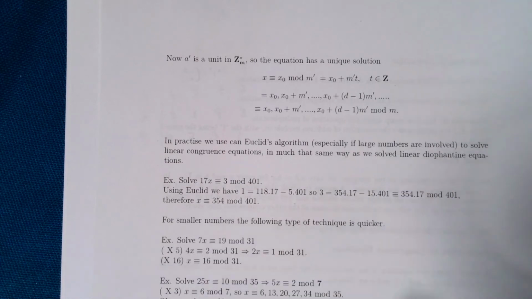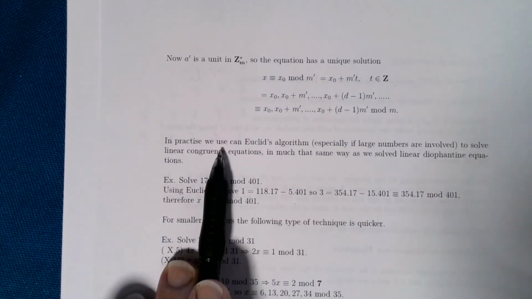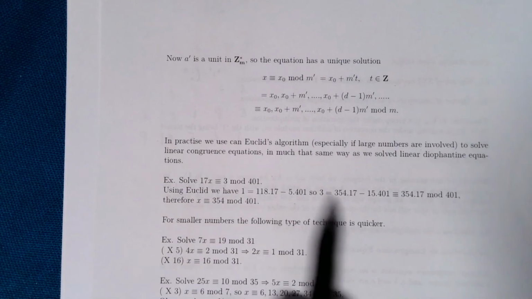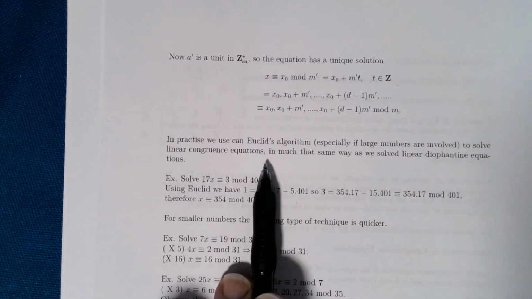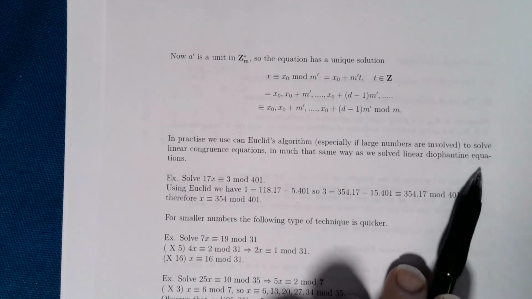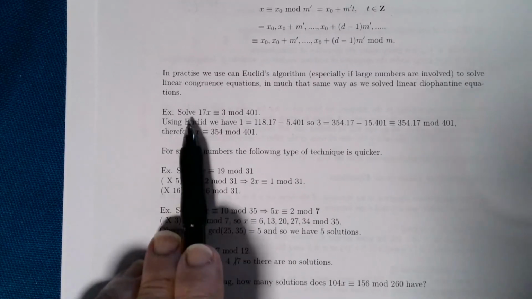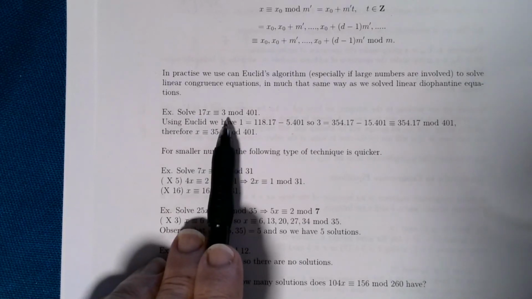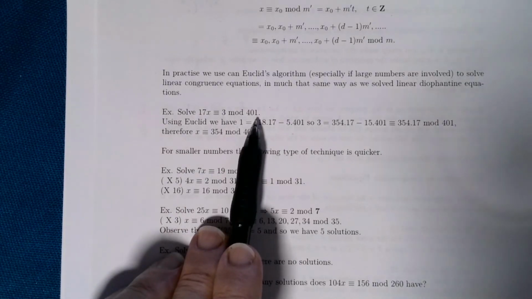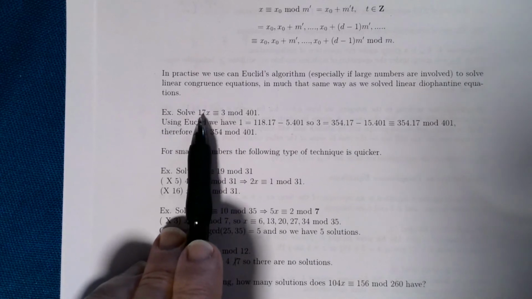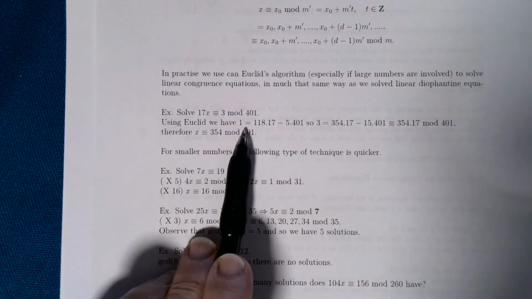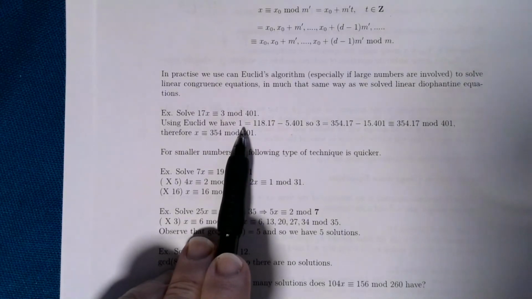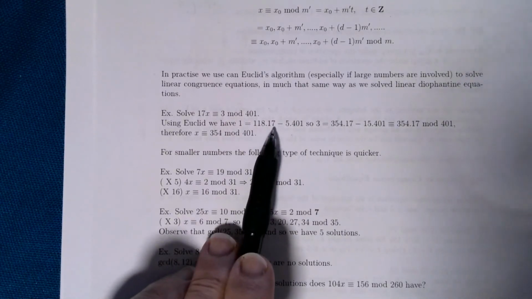Now, in practice, you can use Euclid's algorithm, especially if the numbers are large, to solve congruence equations in much the same way as we solved linear Diophantine equations earlier. So a couple of examples of this. If you want to solve 17x is congruent to 3 mod 401, we use Euclid's algorithm to get the GCD of these two numbers as 1, and I can write that GCD as an integer linear combination of 17 and 401.